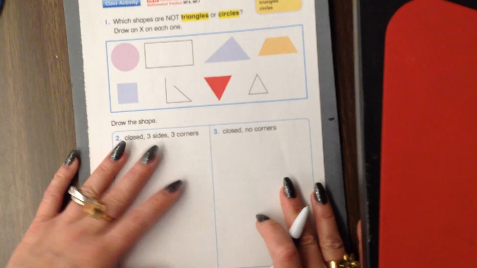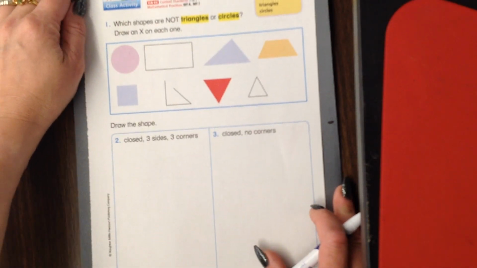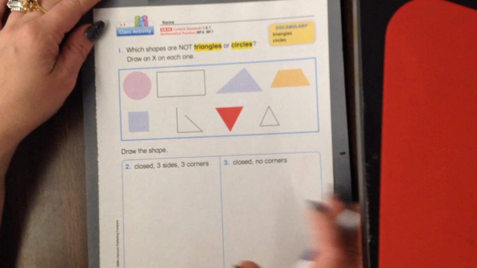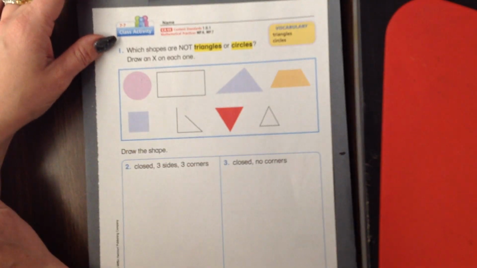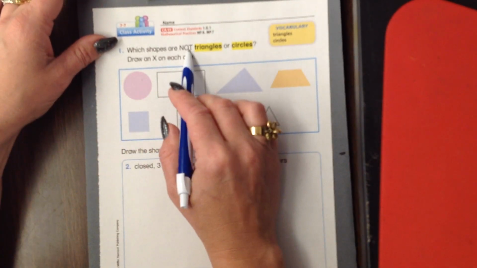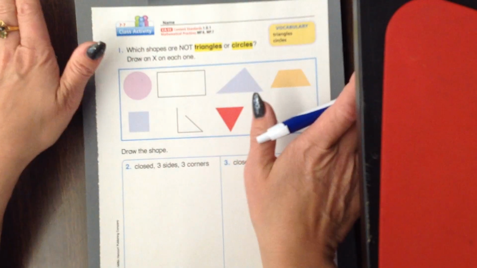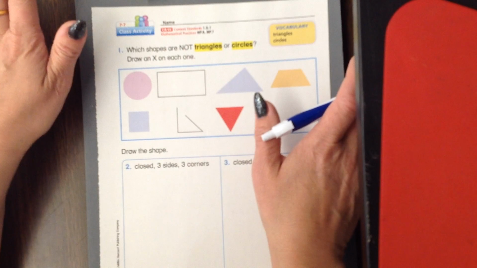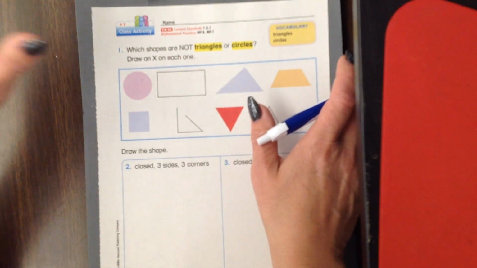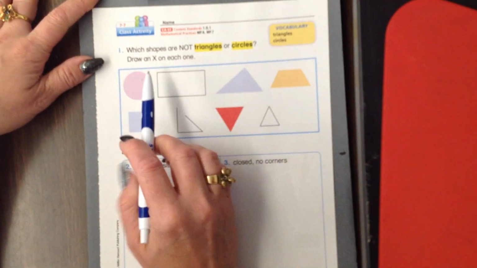Okay? Alright, go ahead and get out your paper here, and we're going to look at it. It's very similar to the rectangle paper that we did. We're going to be crossing them off and asking which ones are not triangles and circles. So if they're triangles or they're circles, we leave them alone. If they're not, we'll cross them off. Okay, so we're going to start with here.